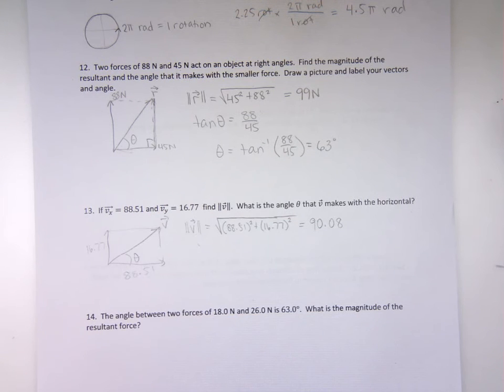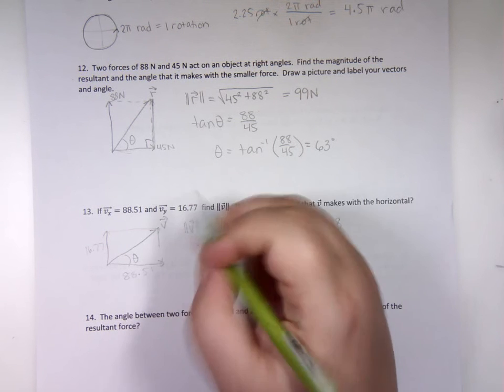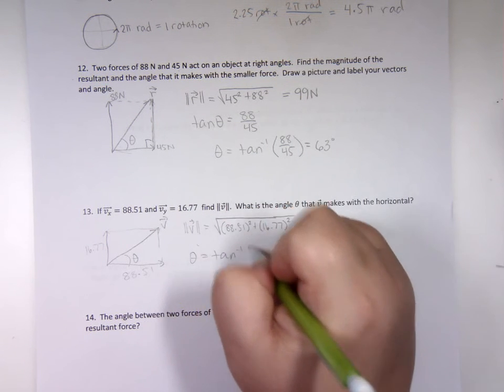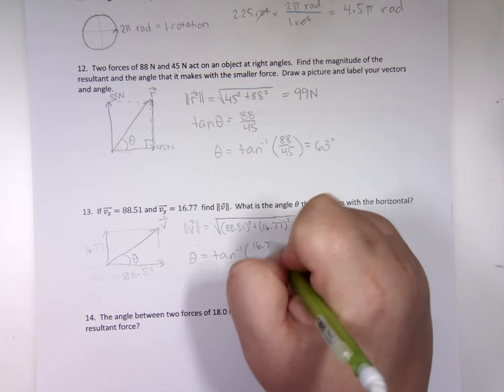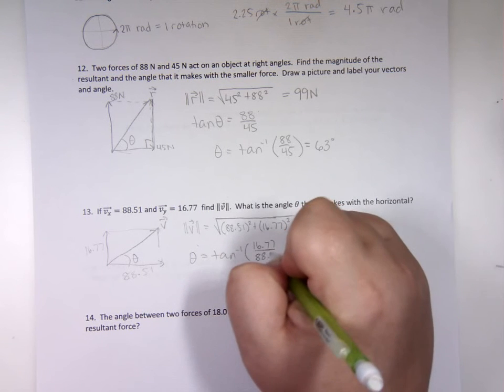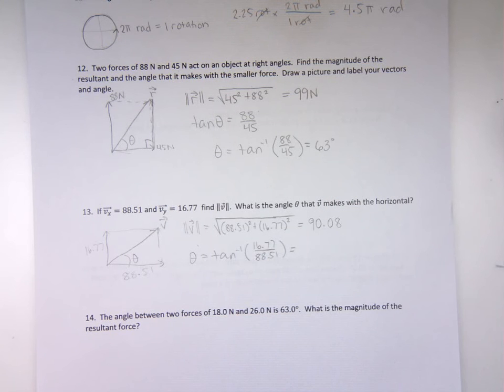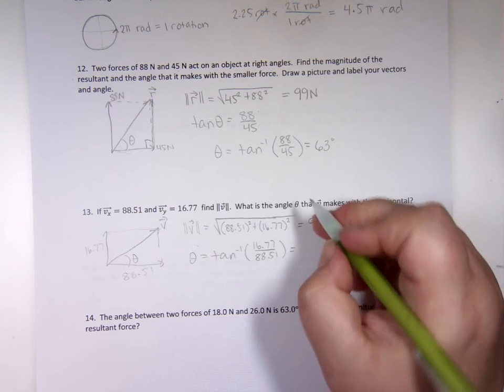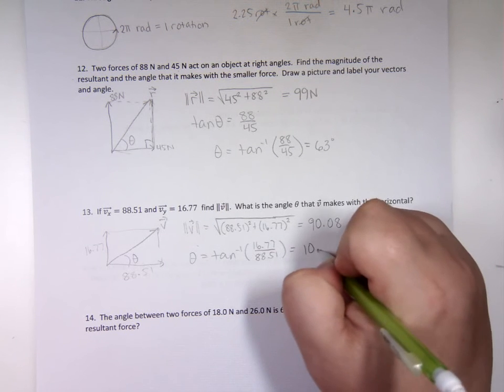So again, we'll use tan. So theta is equal to tan inverse of 16.77 over 88.51. And rounding to four significant digits, we're going to get 10.73 degrees.